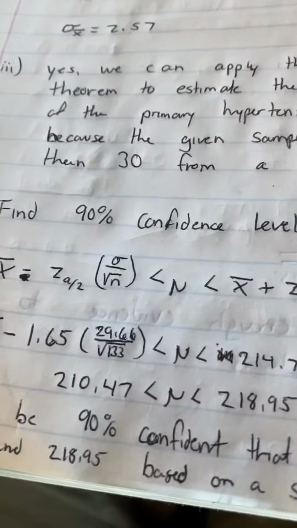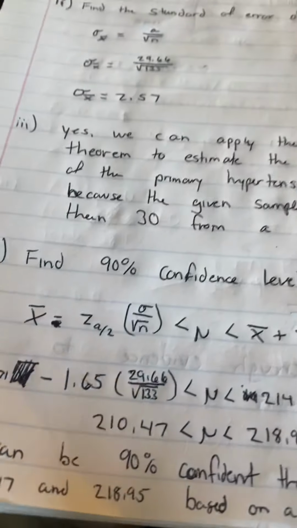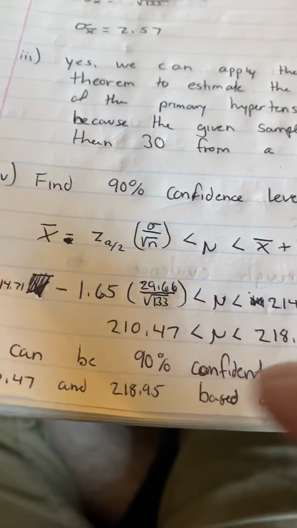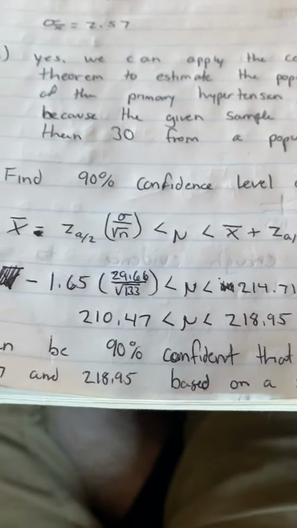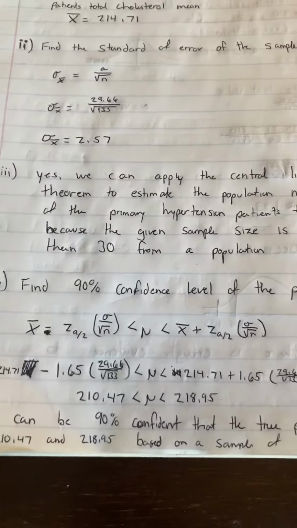If we put all of that information together, it's going to be 214.71, which we just got from our mean. The test value is going to be 1.65. And then from the table, the standard deviation is 29.66 divided by the square root of our sample size.